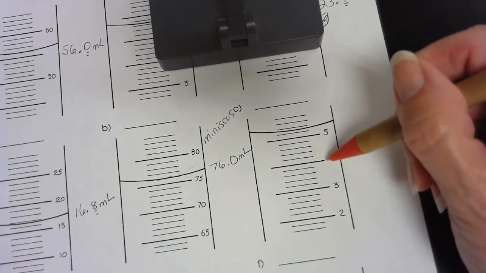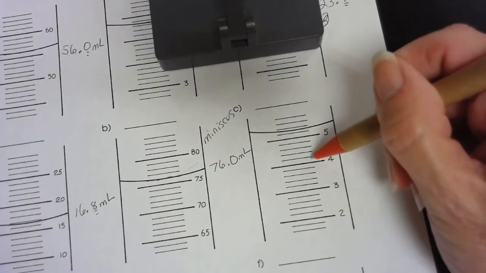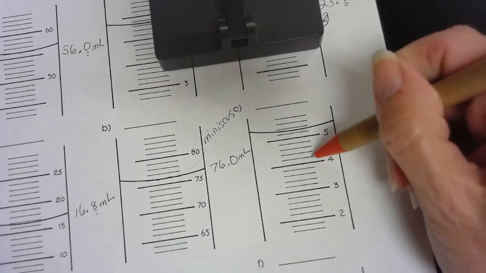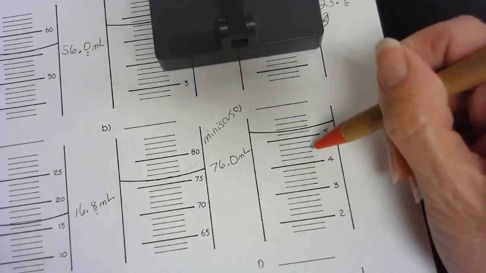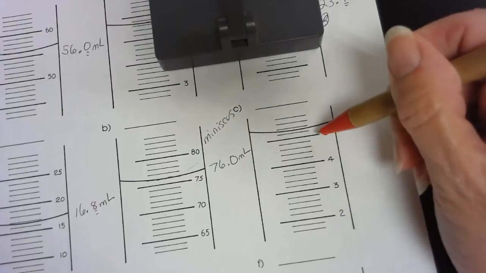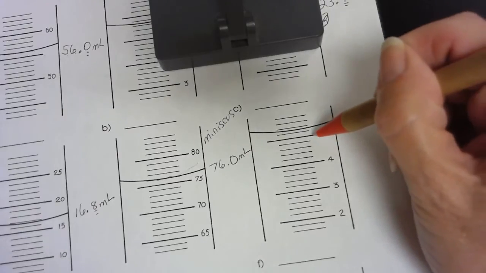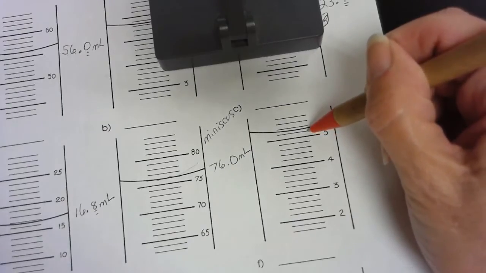This one, okay, so notice we have 1, 2, 3, 4 lines between here. So each one of these is going to be like 4.2, 4.4, 4.6, 4.8, 5. Okay, so now we've got 5.2.